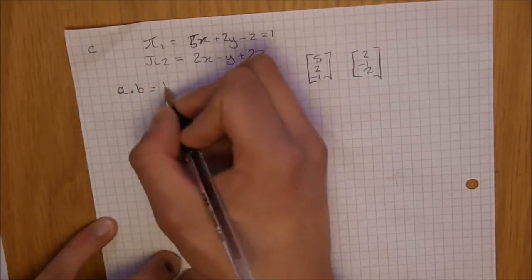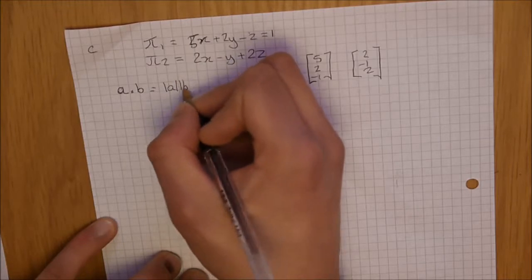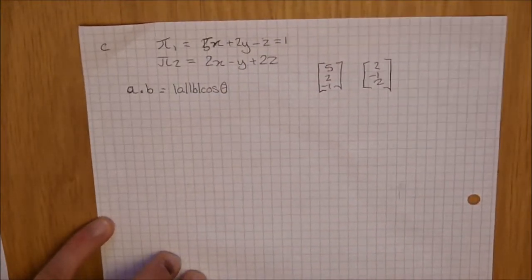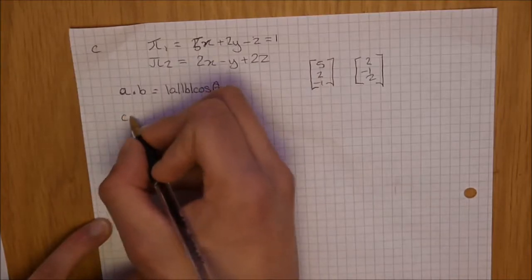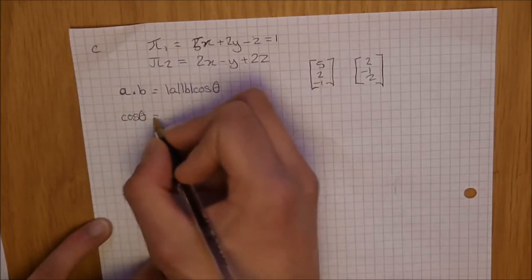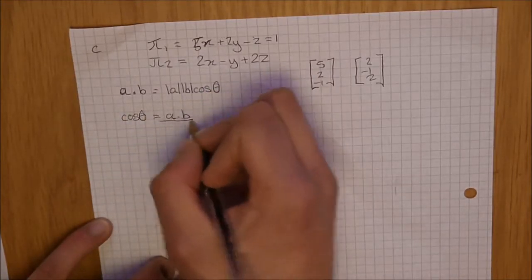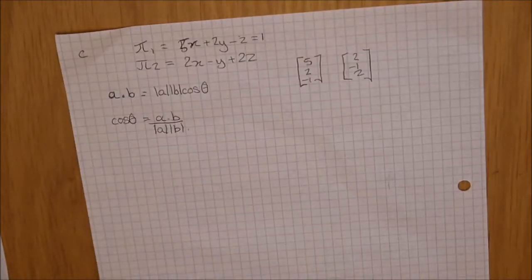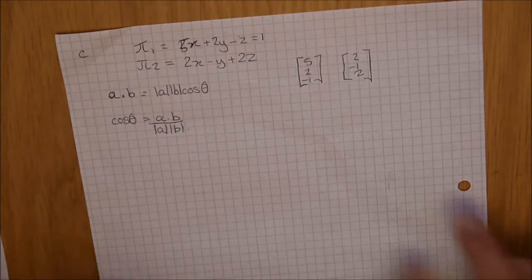A dot B equals magnitude A times magnitude B times cos theta. So it would stand to reason that if you want to find cos theta, then cos theta equals A dot B over magnitude A times magnitude B. That is exactly what we're going to do here.